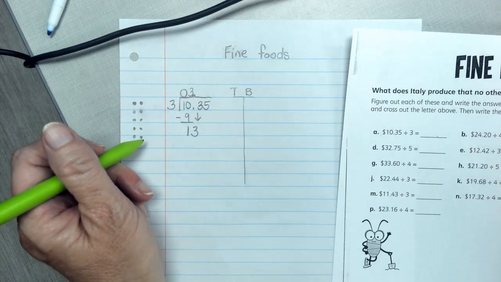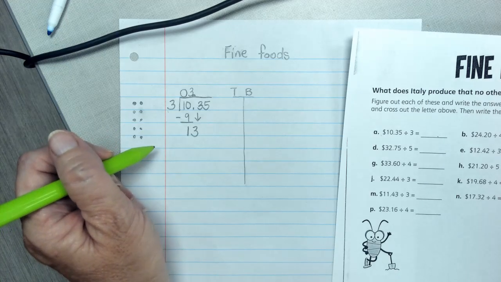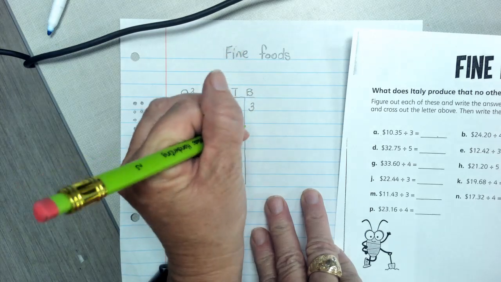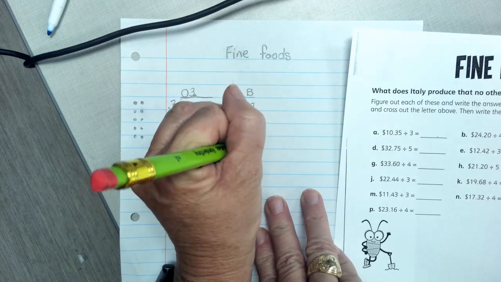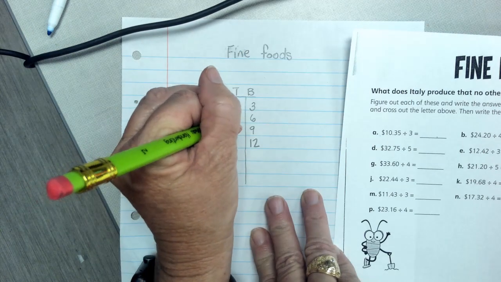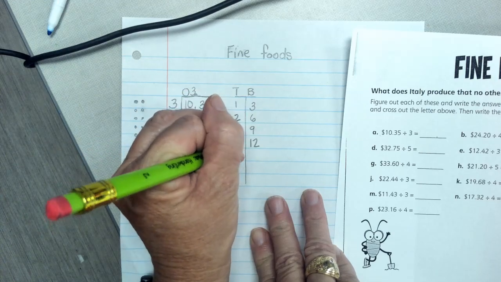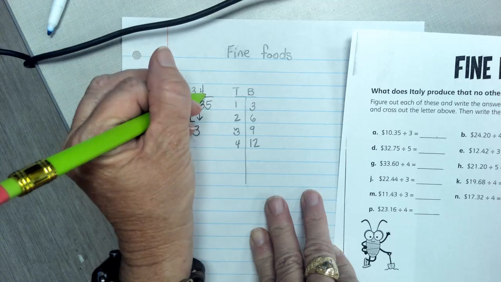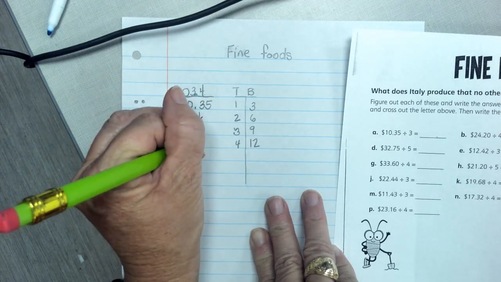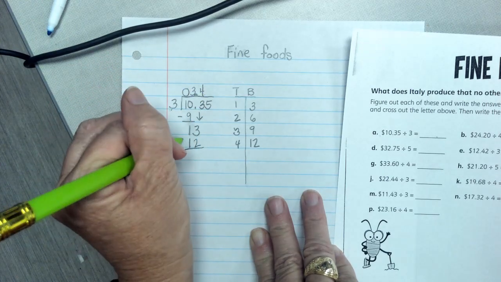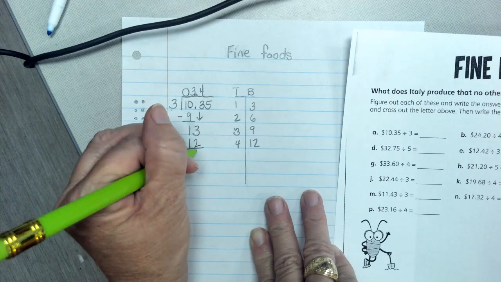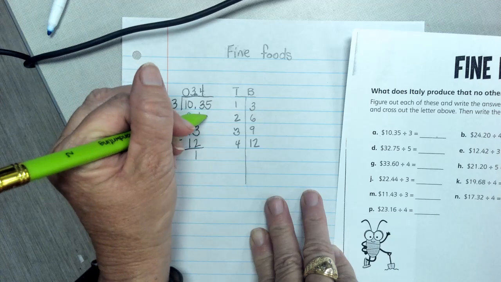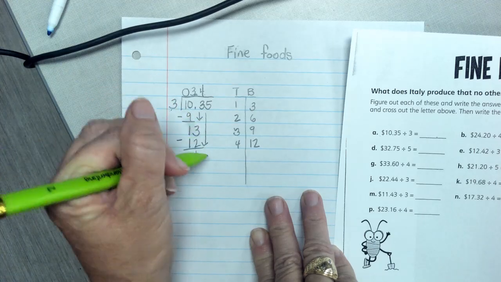Now I'm thinking about having 13 dots. How many groups of 3 could get me close to 13? If I count by 3s, 3, 6, 9, 12, 12 would be 4 groups. So 4 would go on top, and 4 times 3 would give me the number 12. And 13 minus 12 would give me 1 left over. The very next thing I would do would be to bring down the number 5.